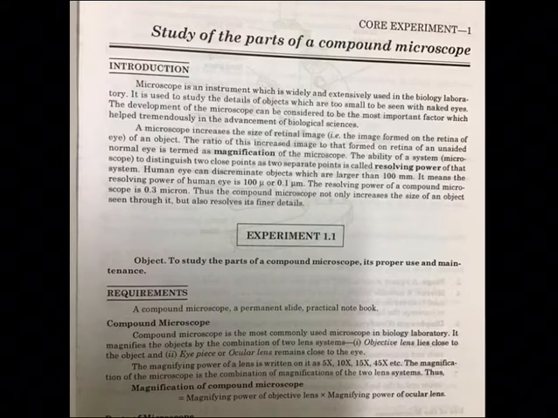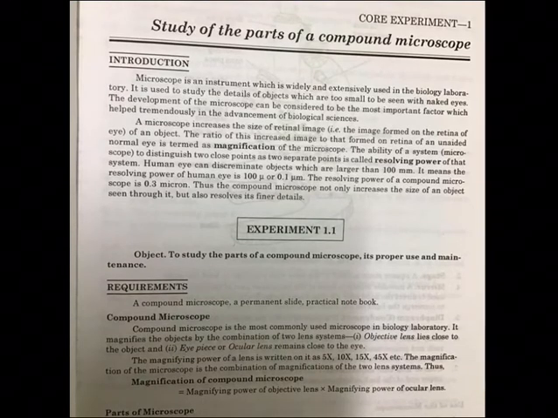How much bigger? In our lab, we can make it something like 1000 times bigger, and the minimum that we can do is 450 times. So from 450 times to 1000 times we can make an object bigger, so that we can see everything that is inside.